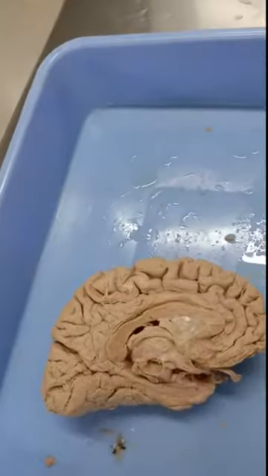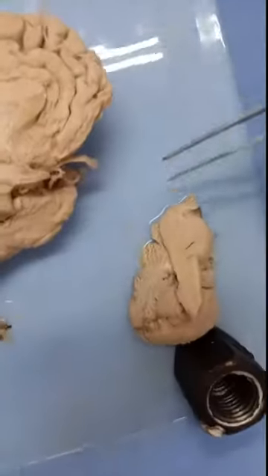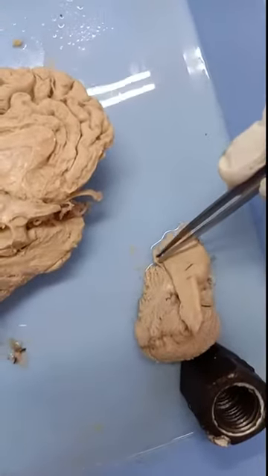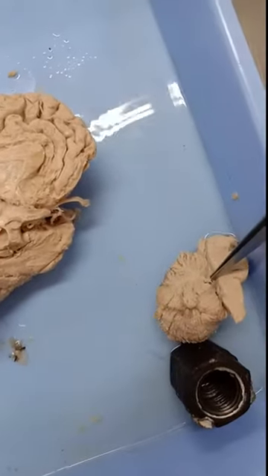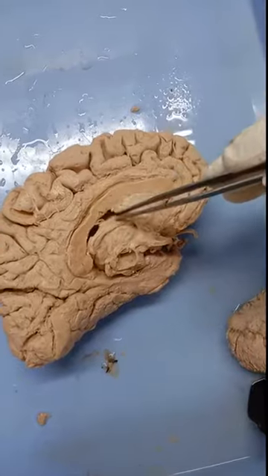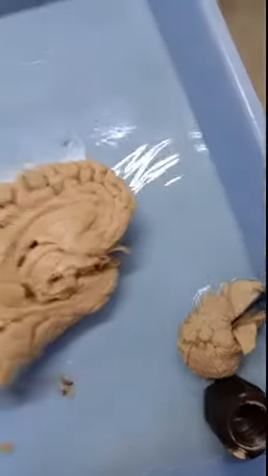And as you see in this specimen, you can see here, this is the midbrain and this is the cavity of the midbrain. So that is the cerebral aqueduct, and this is the fourth ventricle. So lateral ventricle, third ventricle, cerebral aqueduct, and fourth ventricle.